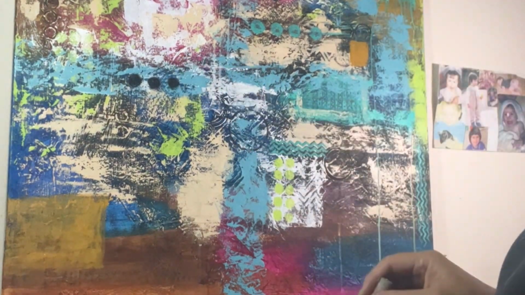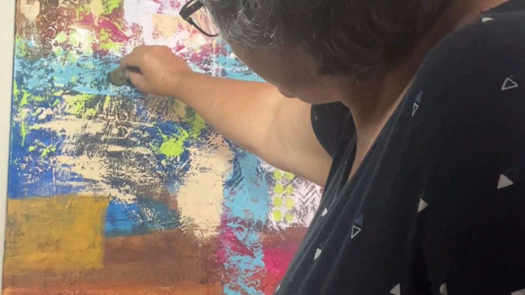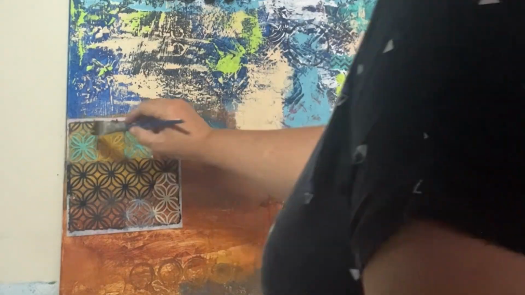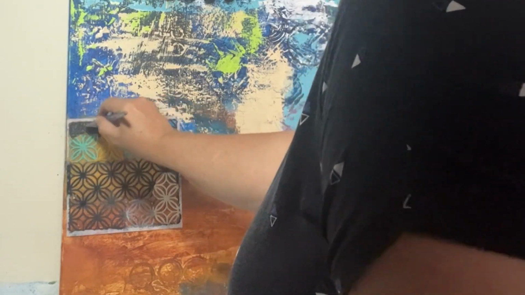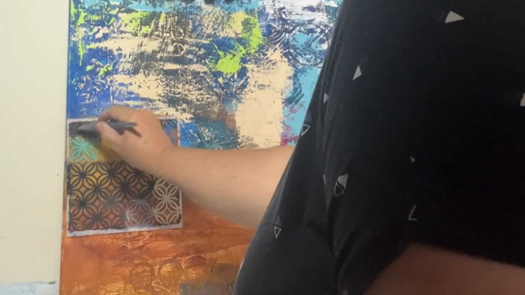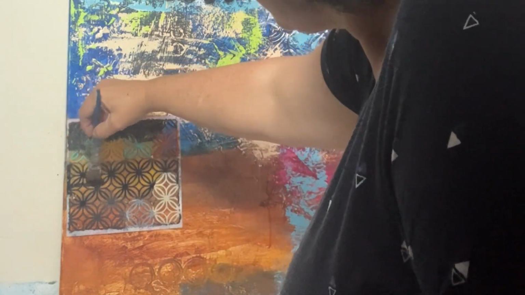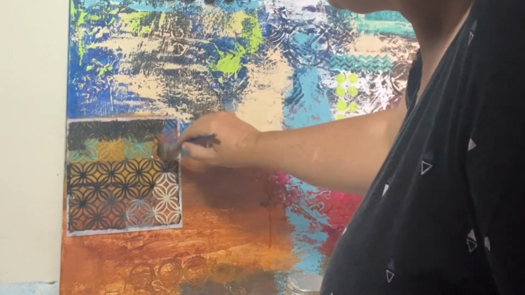To give an example, with this particular painting, my intention was that I had a vision in my mind of a painting that was going to be predominantly whites and creams. And look at it. This is not a white and cream painting. It's so far away from a white and cream painting.